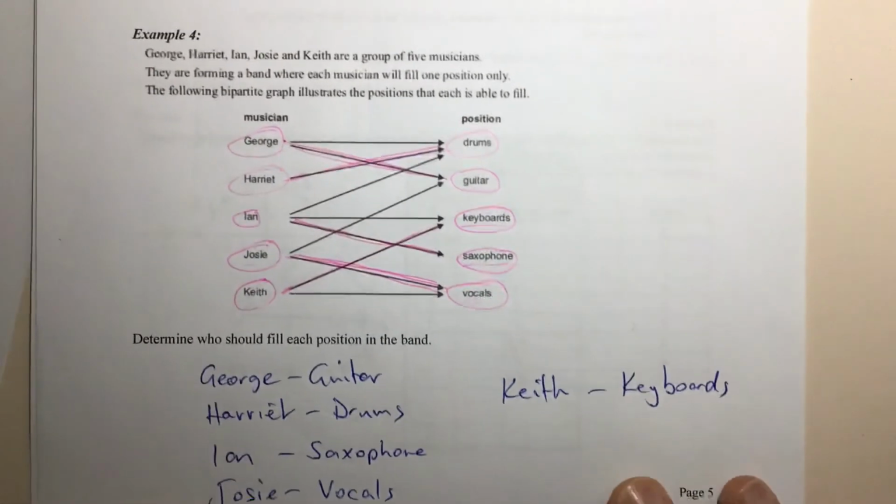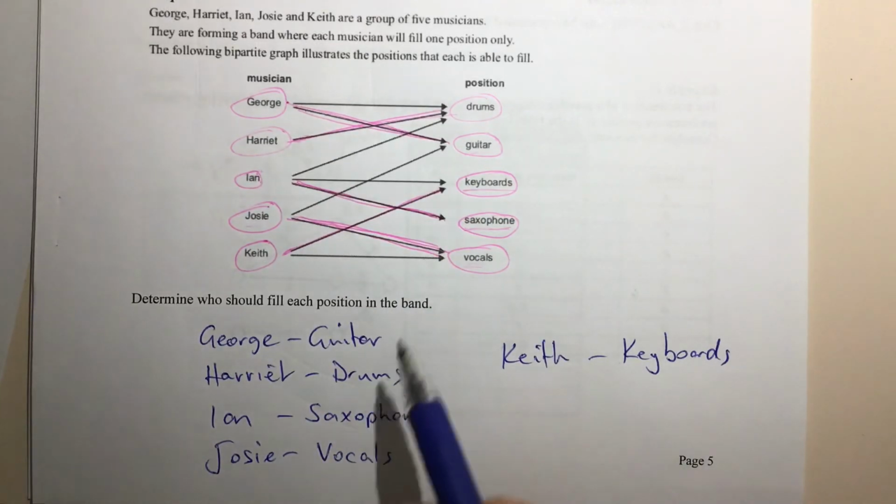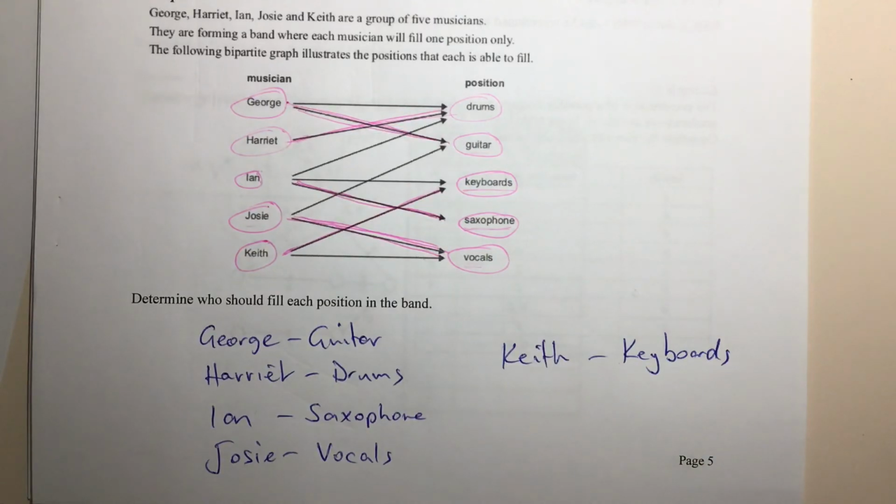Okay, so that one's an example of an allocation question. It was a little bit different because we just had to do it straight from a bipartite graph, but that's a super common exam question. In fact, that question has just been copied from a past exam. So a lot to get your head around here.